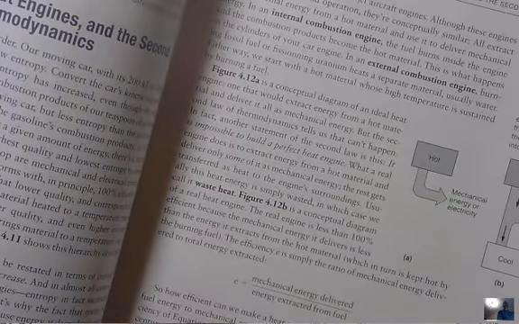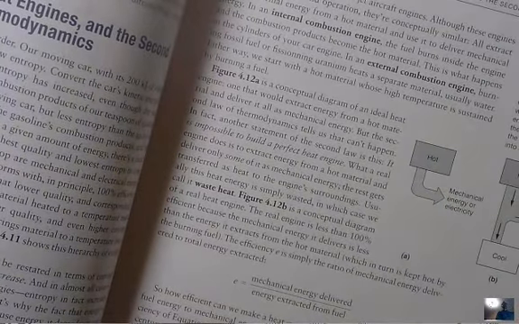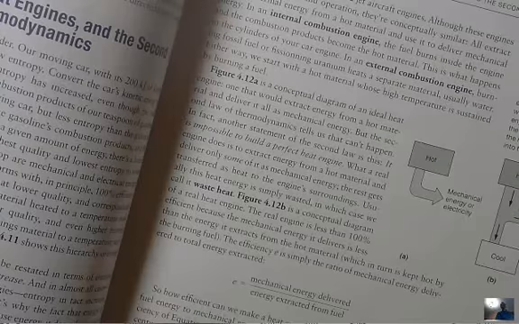The only other video that I'm going to put up is I'm going to find a professionally made video on how an internal combustion engine works, and I'll post that one as well.